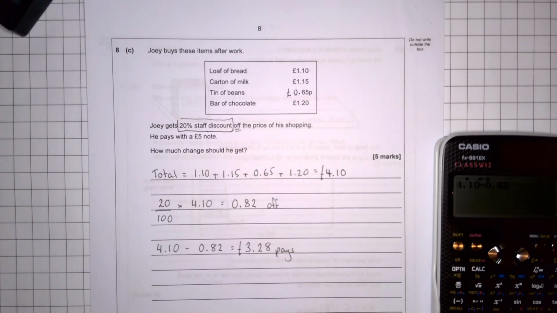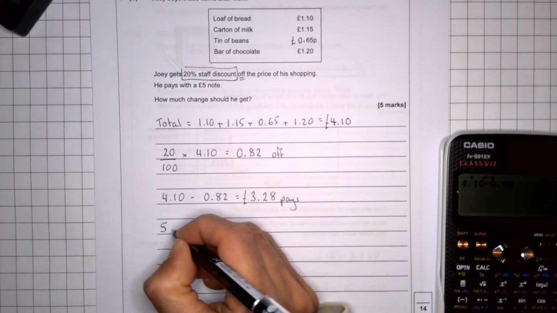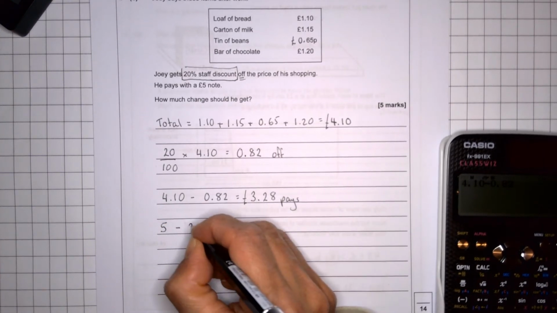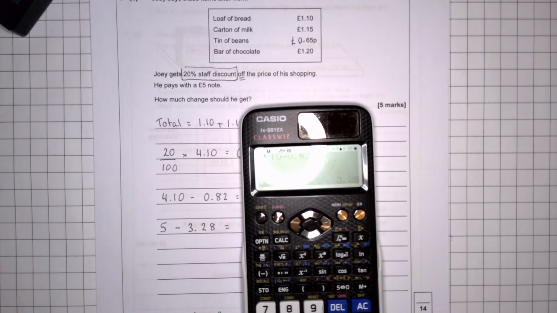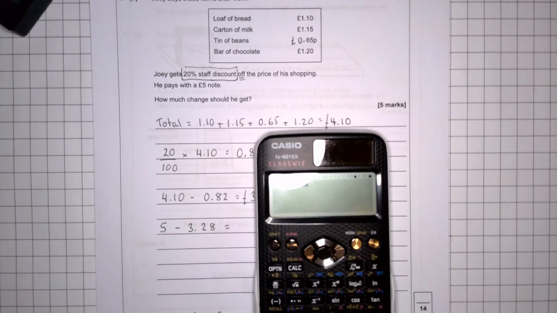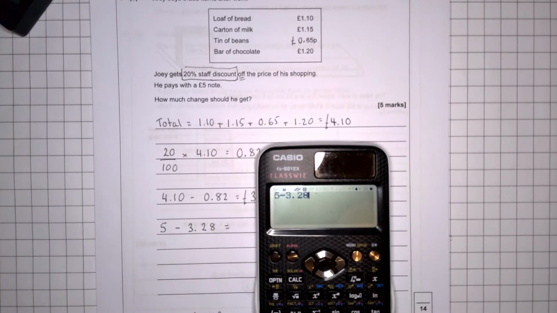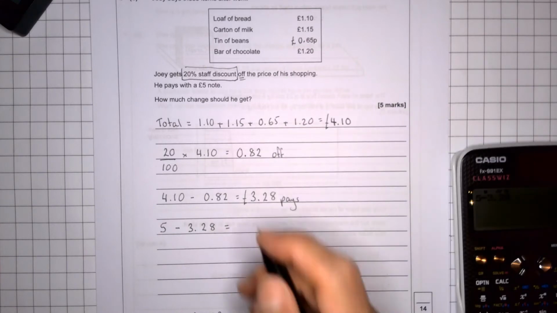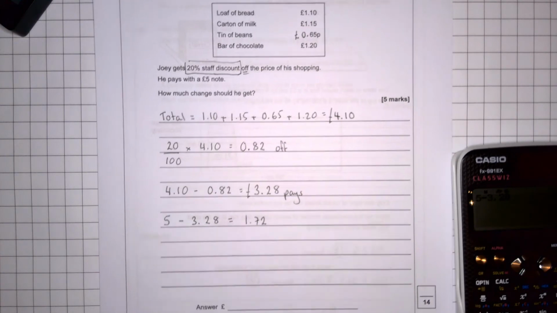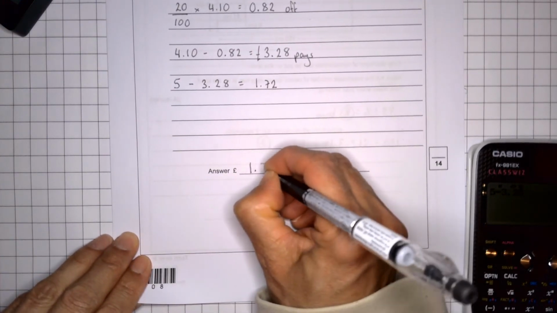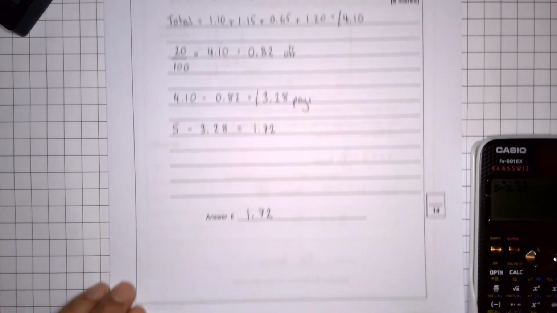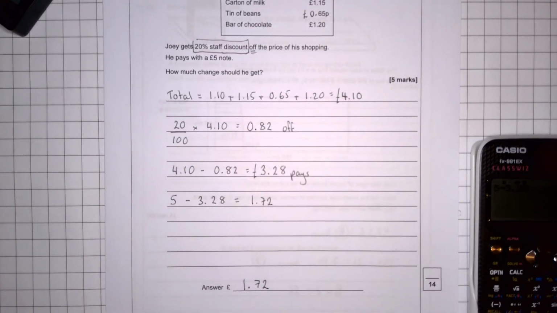he get. So the last bit is a subtraction where you have your £5, take away £3.28. So we're going to say £5, take away £3.28. We end up with £1.72. Now the final answer has a pound sign, so I can just write it in, £1.72. That's worth 5 marks, so it's a really good idea to set out your workings carefully when you do that. Okay.